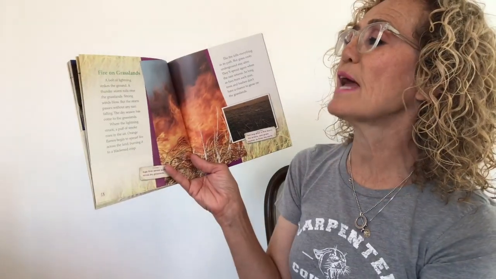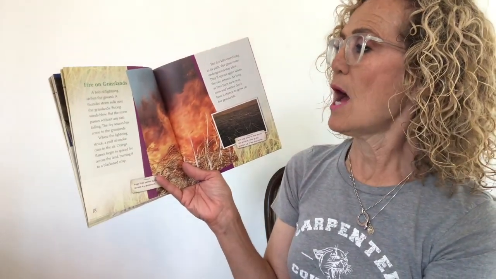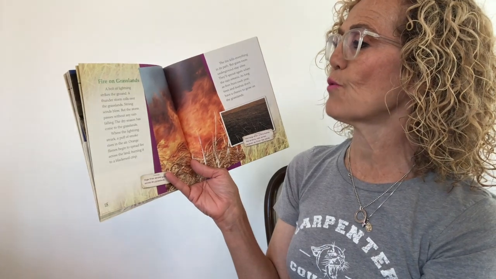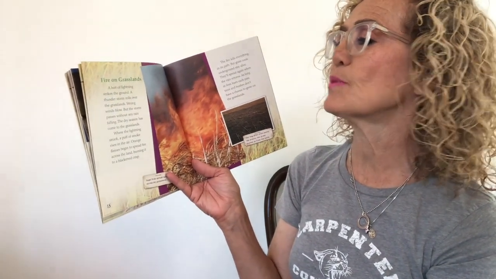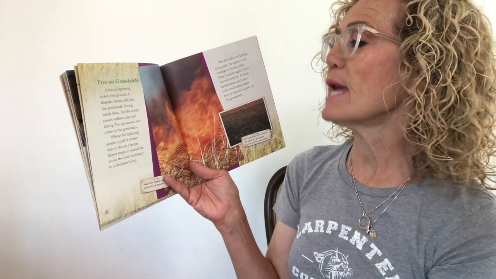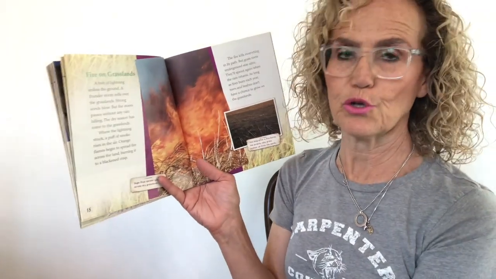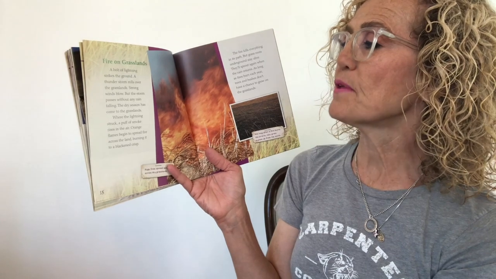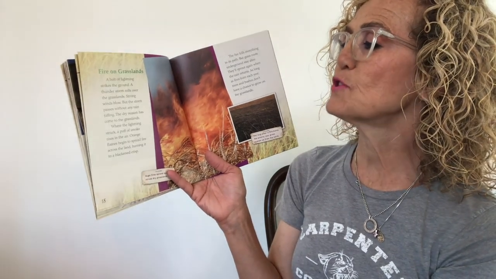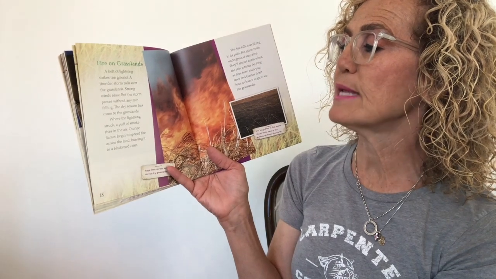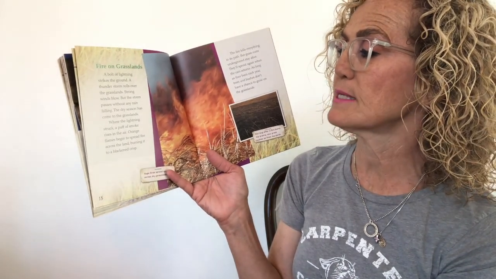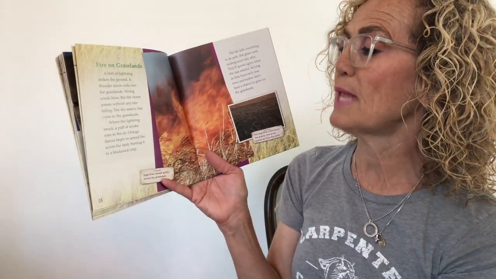A bolt of lightning strikes the ground. A thunderstorm rolls over the grasslands. Strong winds blow, but the storm passes without any rain. The dry season has come to the grasslands. Where the lightning struck, a puff of smoke rises in the air. Orange flames begin to spread fire across the grassland, burning it to a blackened crisp.